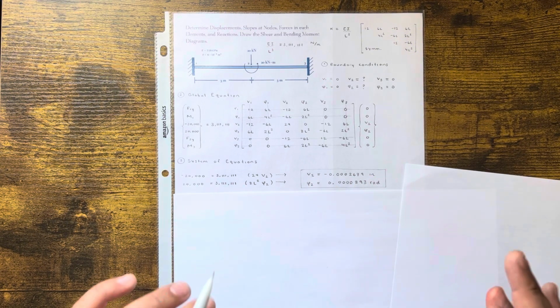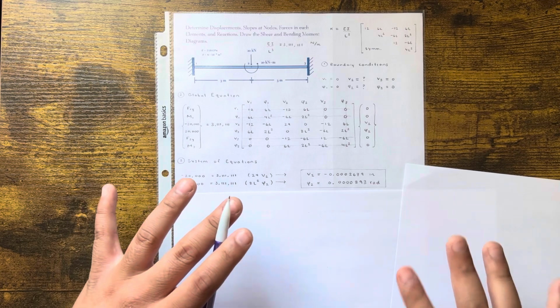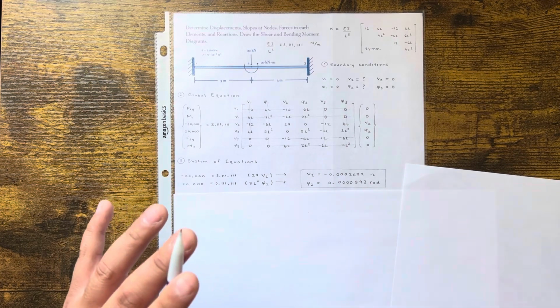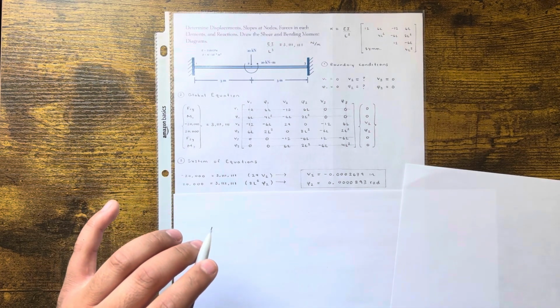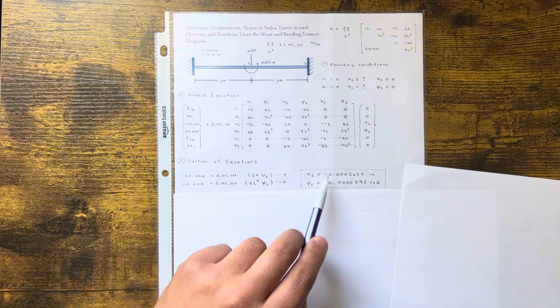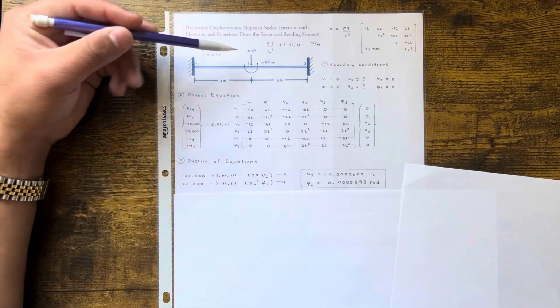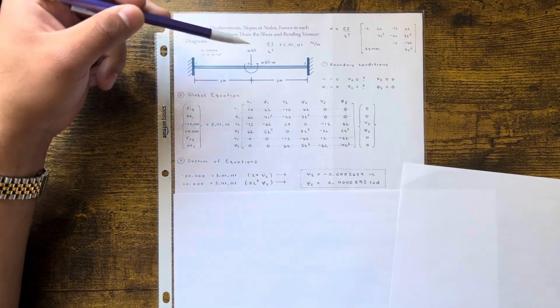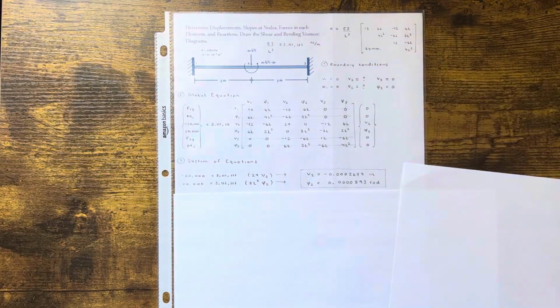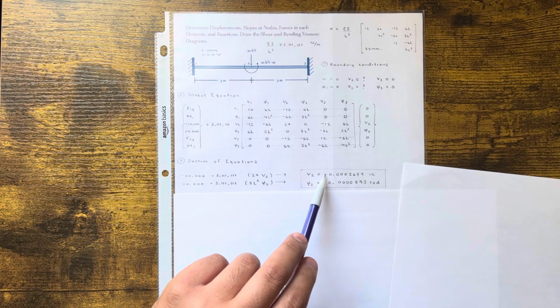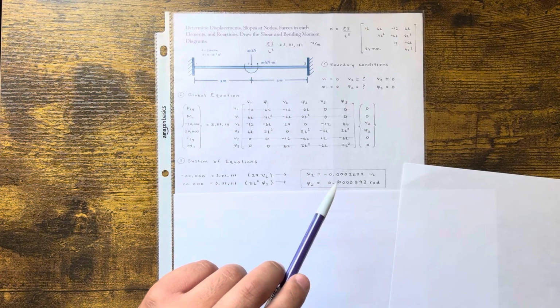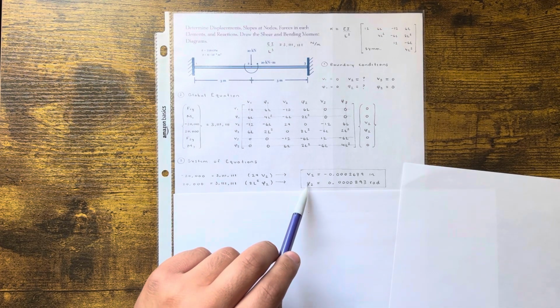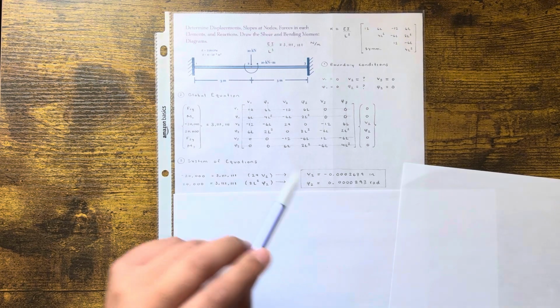So now that I have those two values, try to make sense of it. You obviously don't know if this answer is correct or not, but you can use intuition to help you out. V2 is negative. Does that make sense? If you apply a force going down, yeah, node 2 is going to come down. You're pushing the beam down. So the negative gives me an intuition telling me, hey, that kind of makes sense. Phi2 is positive.